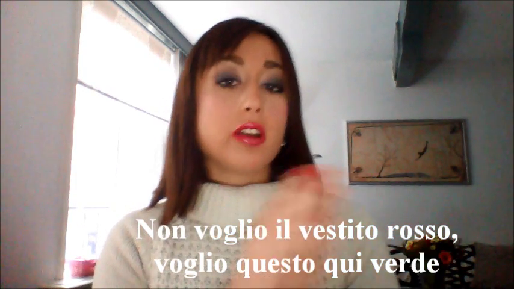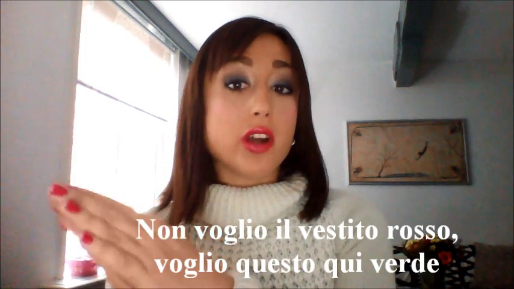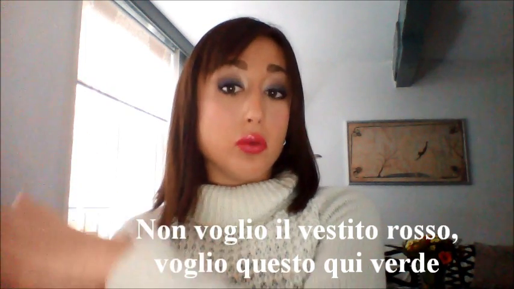For example, if I say I don't want the red dress, I want this green one here, I say: non voglio il vestito rosso, voglio questo qui verde.